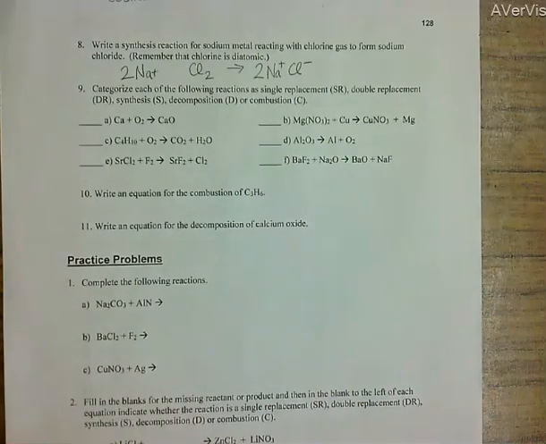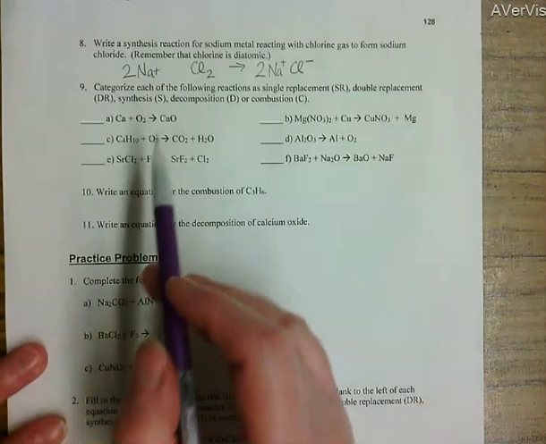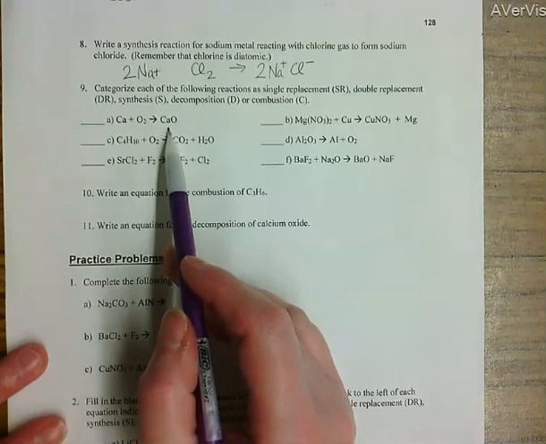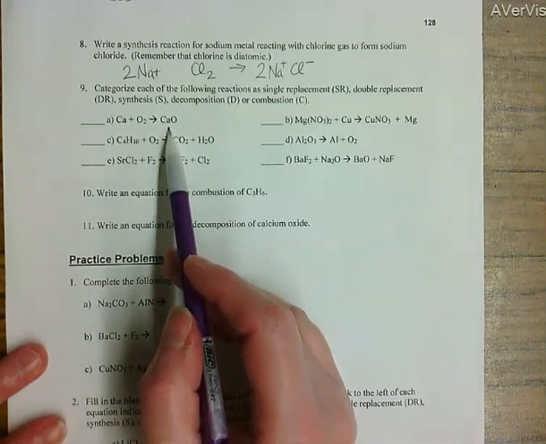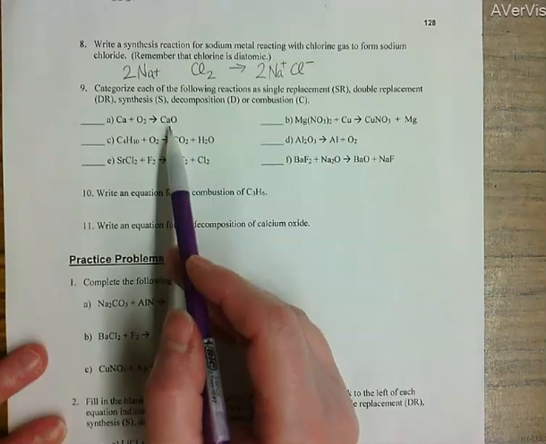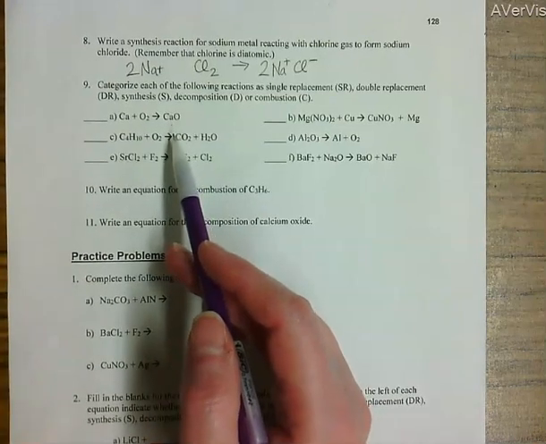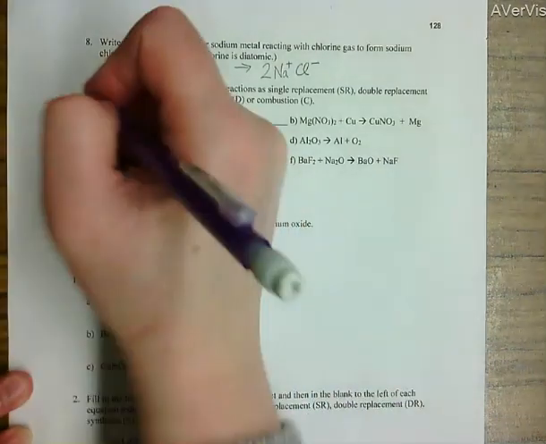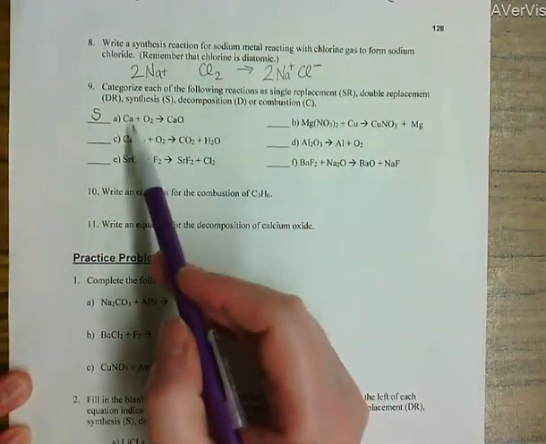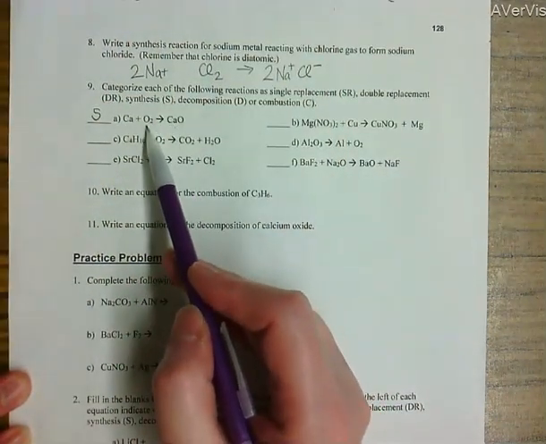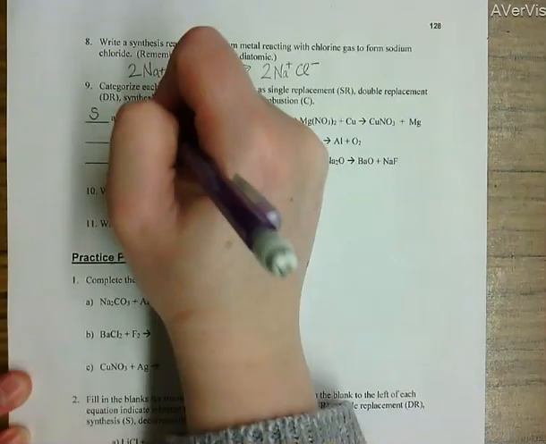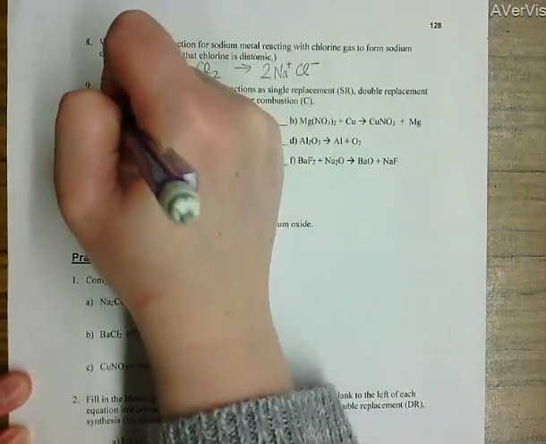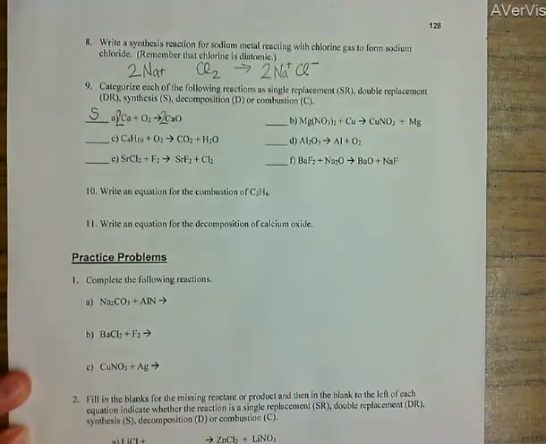Number 9, categorize each of the following reactions as single replacement, double replacement, synthesis, decomposition, or combustion. So this one here, notice we only have one product, and the only kind of reaction where I have a single product is a synthesis reaction. So this is going to be an S. Now let's go ahead and balance this. I have 1 calcium, 2 oxygen, and I need a coefficient of 2 in front of calcium oxide, which means I need a coefficient of 2 in front of calcium.